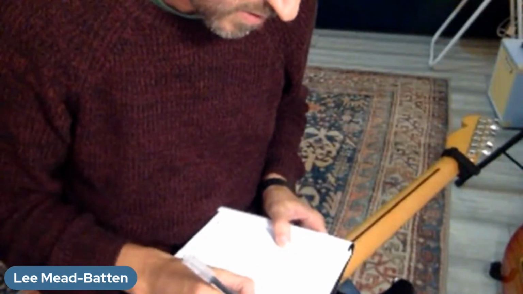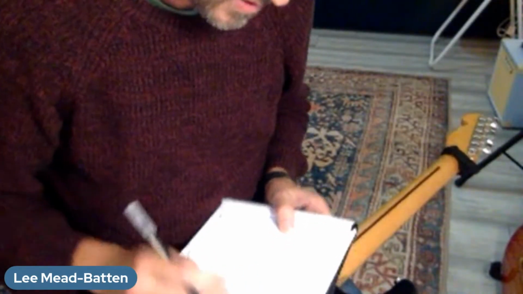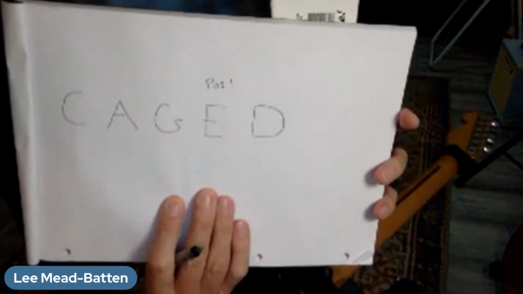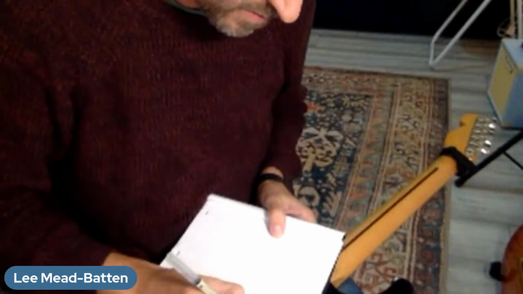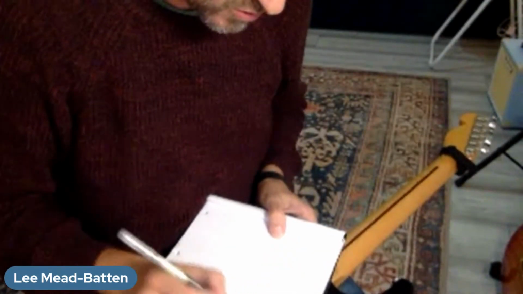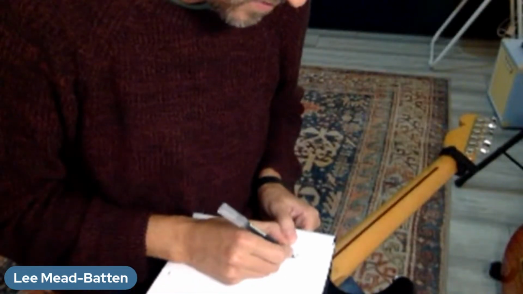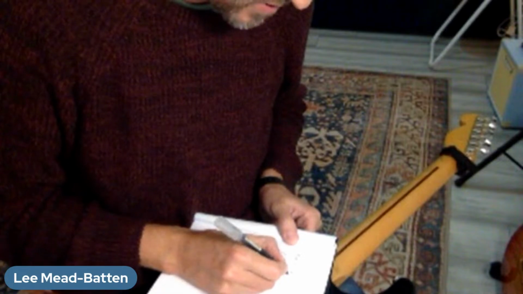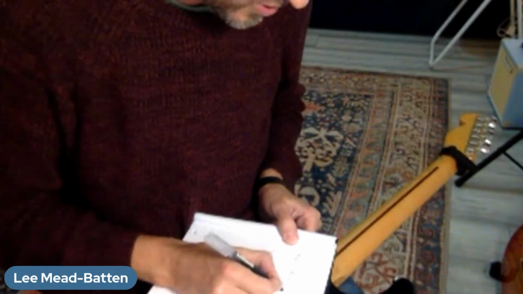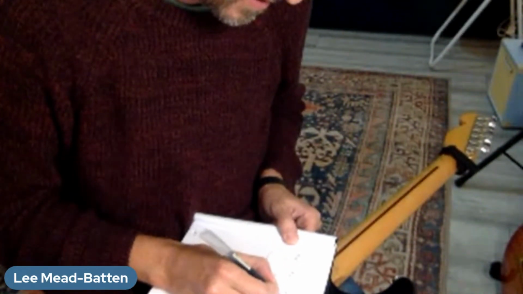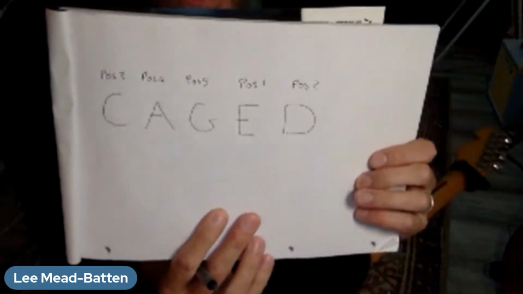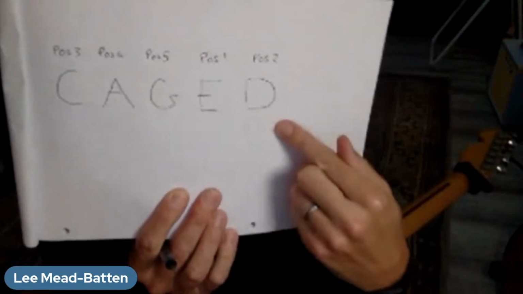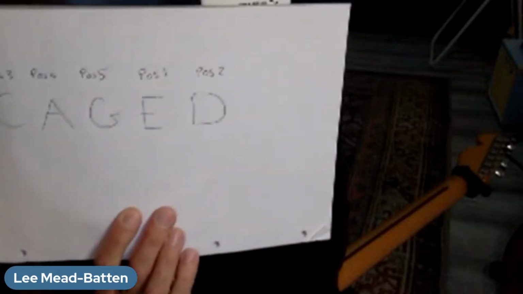Just so that you know, the E shape is also known as position 1. The D shape is known as position 2. C is position 3. A is position 4. And the G is known as position 5. So they've all got a certain position, right? Obviously the word CAGED rolls off the tongue quite straightforwardly.